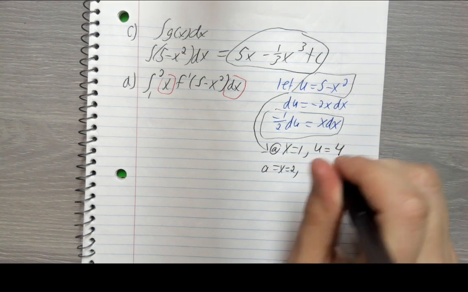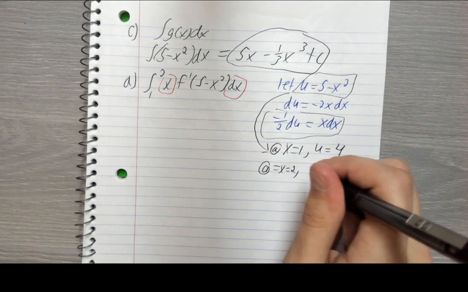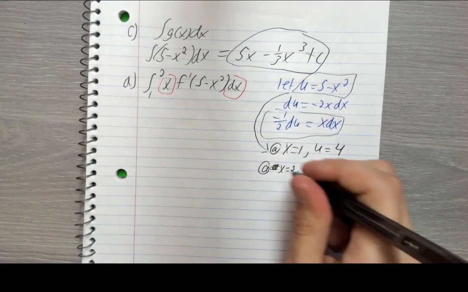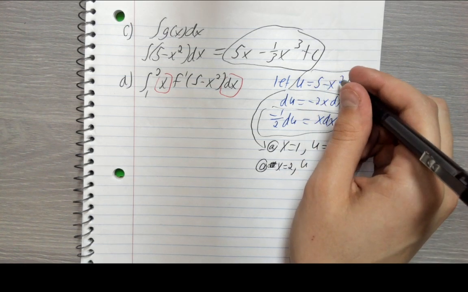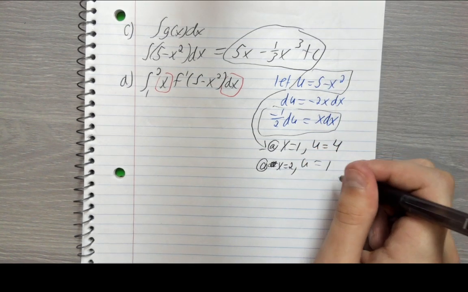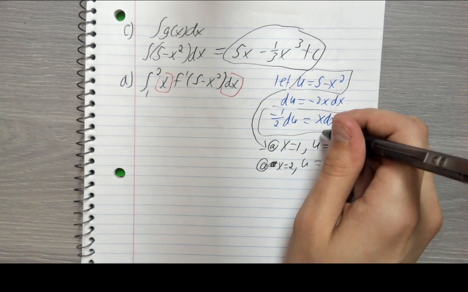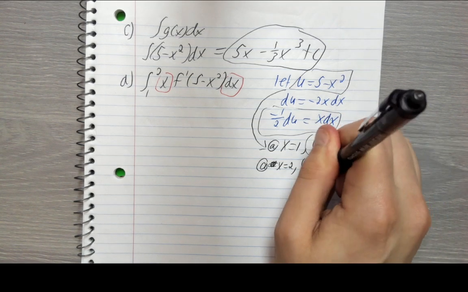At x equals 2, u is going to be equal to 5 minus 2 squared, which is 5 minus 4, which is 1. So those are going to be important to us.